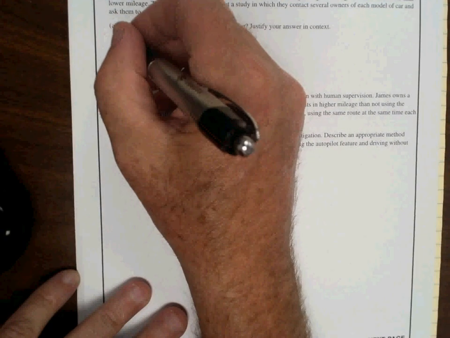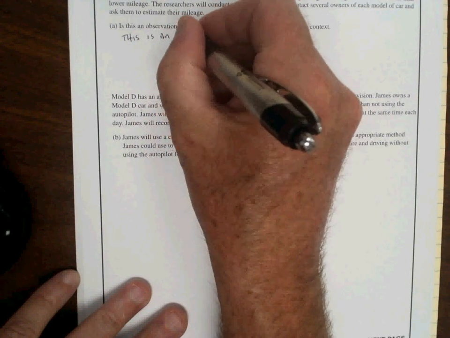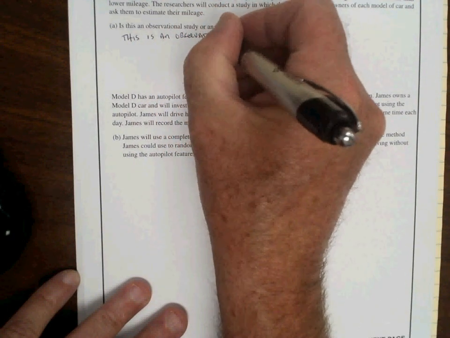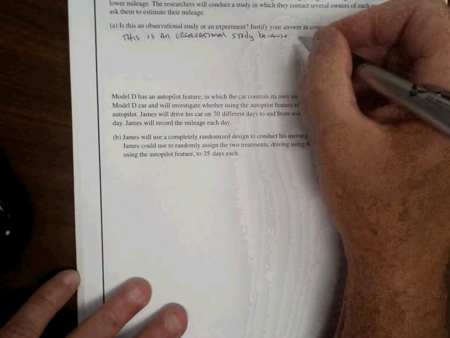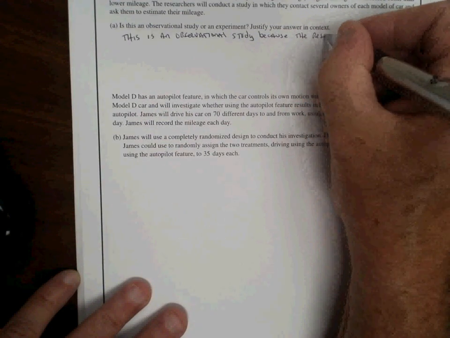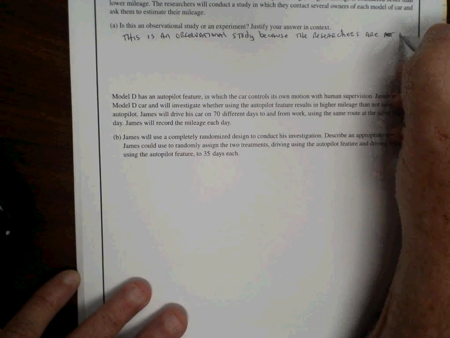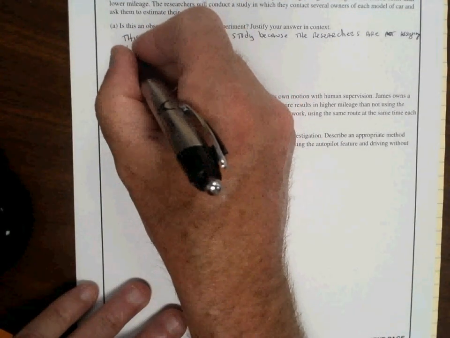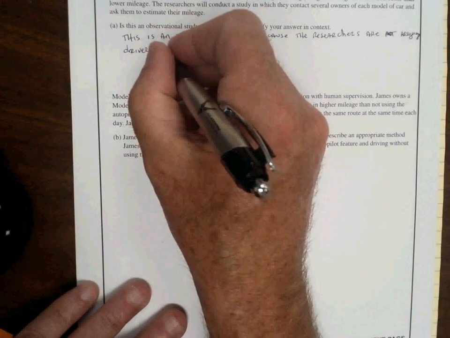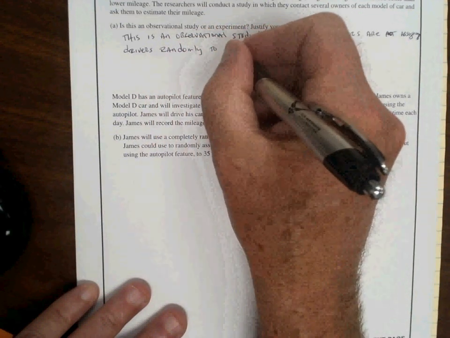This is an observational study, because the researchers are not assigning drivers randomly to treatment groups.